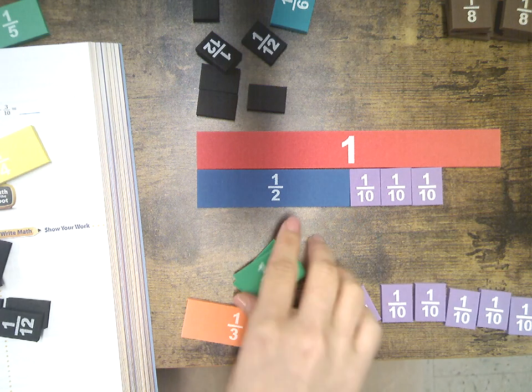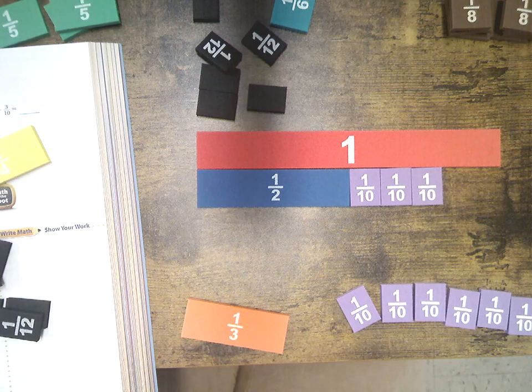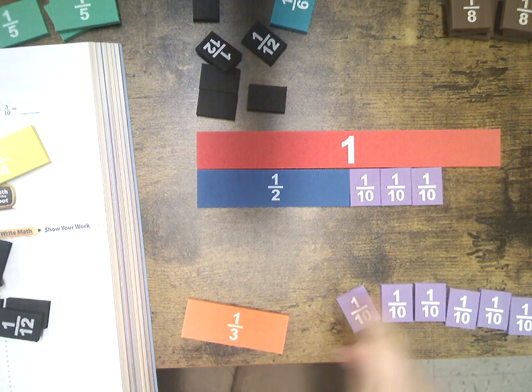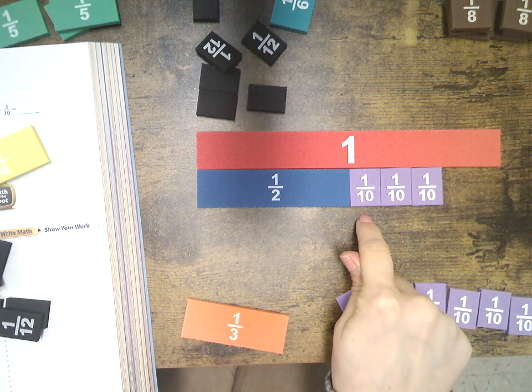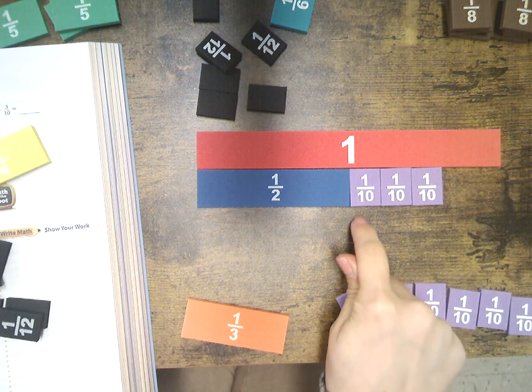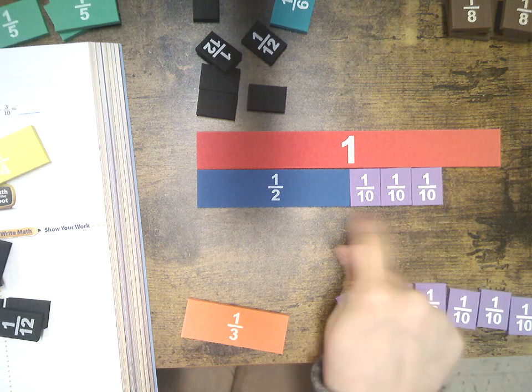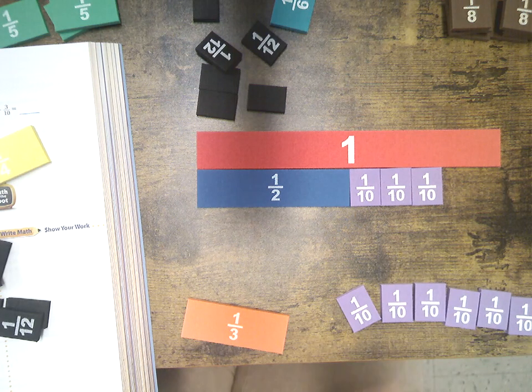So if I'm using my reasonableness and thinking about what numbers I know are related, I know that because this is an even number, my denominator is even in my 1/10, I can fit this denominator into 1/2.